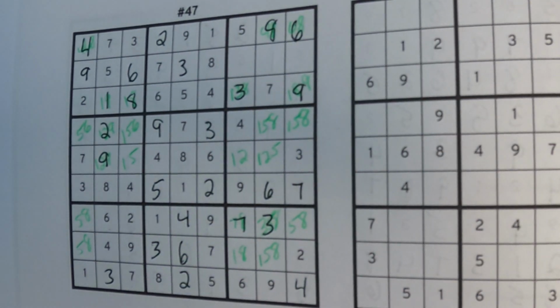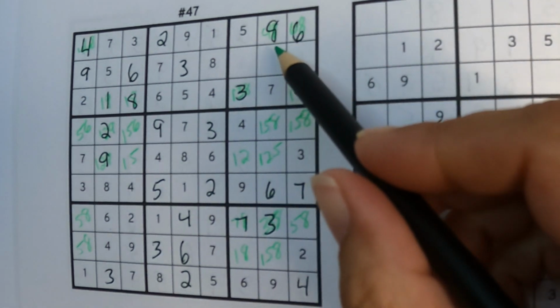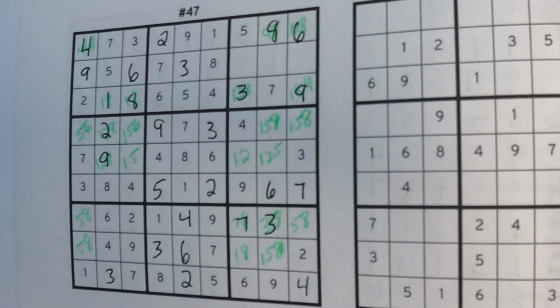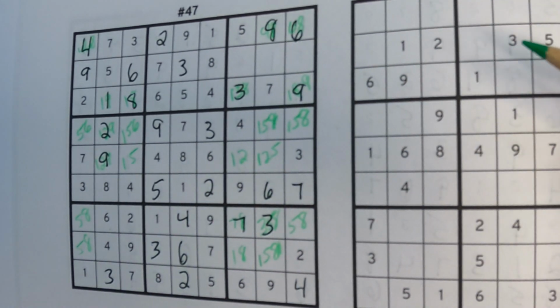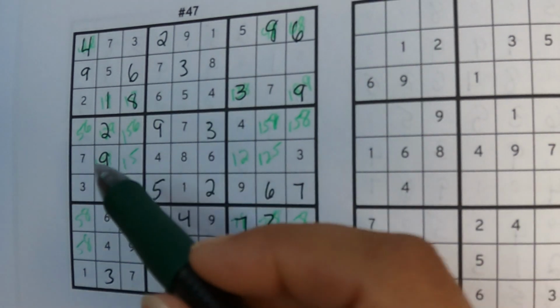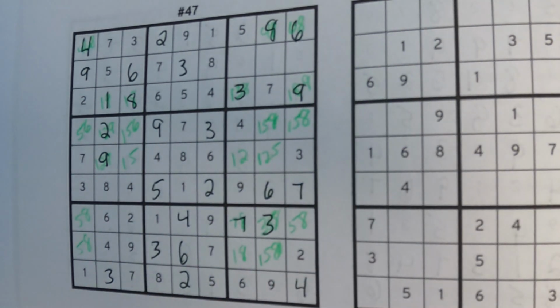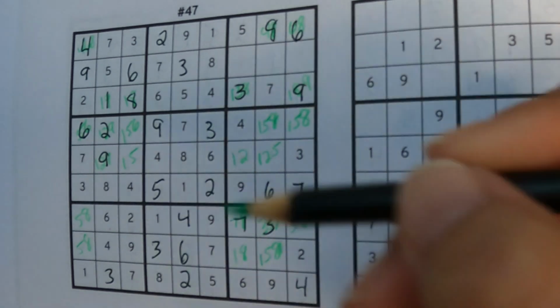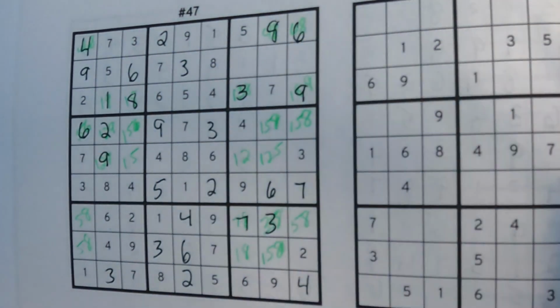Let's do some cleanup. With that 8, we can get rid of this 8 and this 8. If we look back at this column now, the only place the 6 can be is here. We can get rid of the 6.